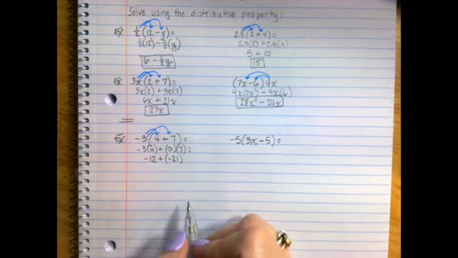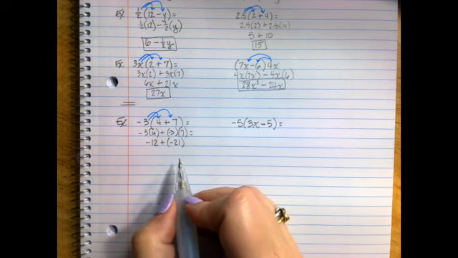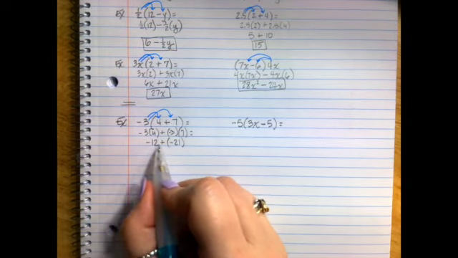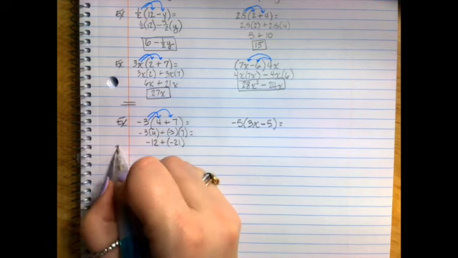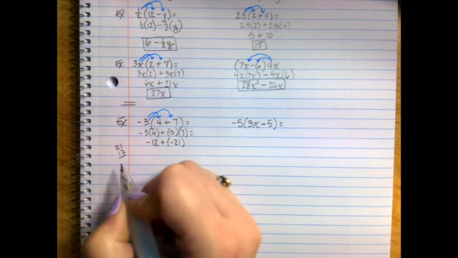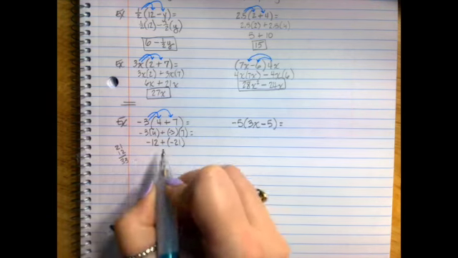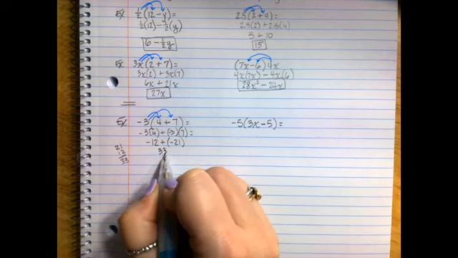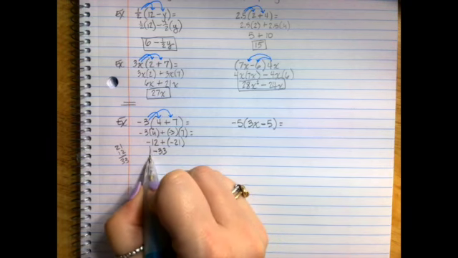And then you have to remember your integer rules. So same sign, find the sum. So 21 and 12 gives me 33. So 33, and they are both negative, so it remains negative.